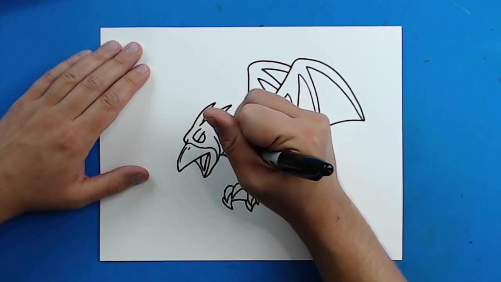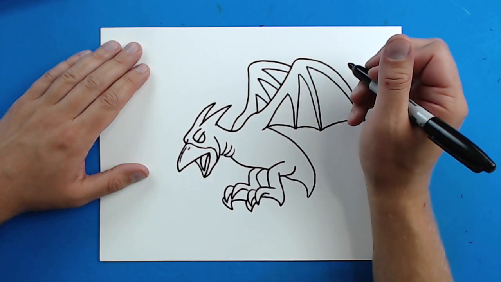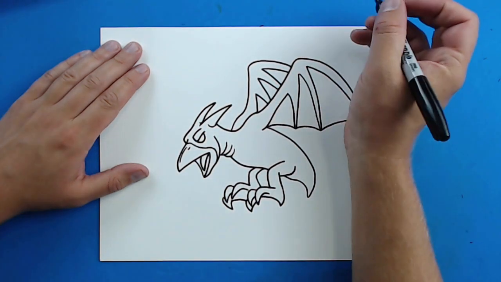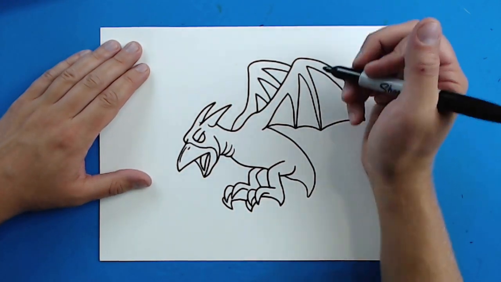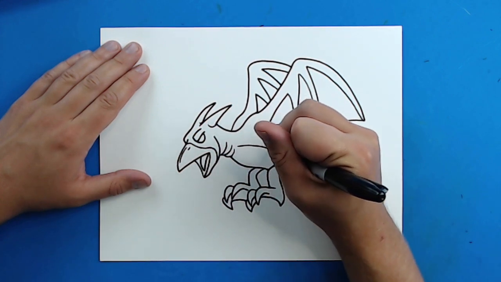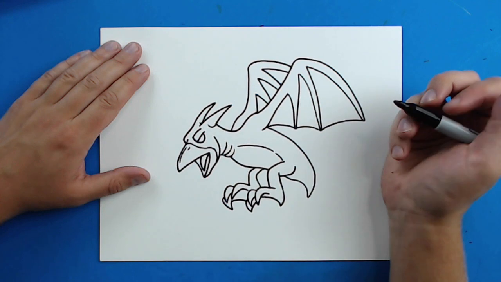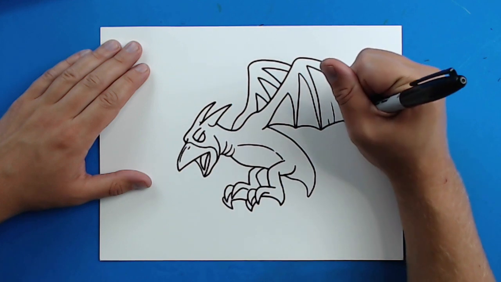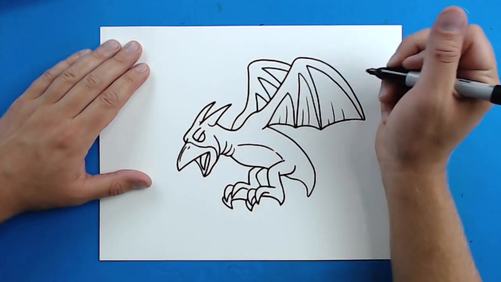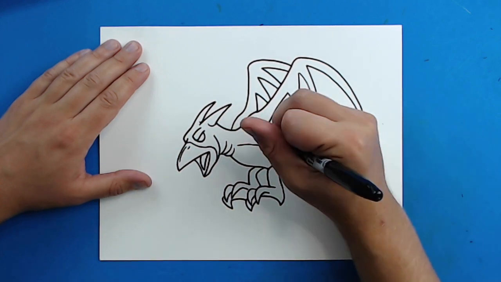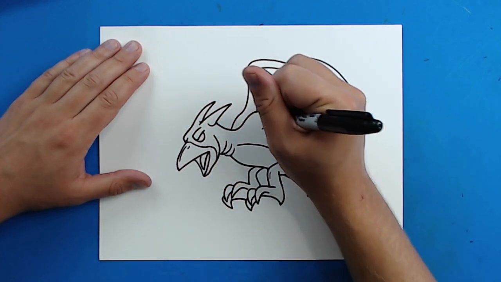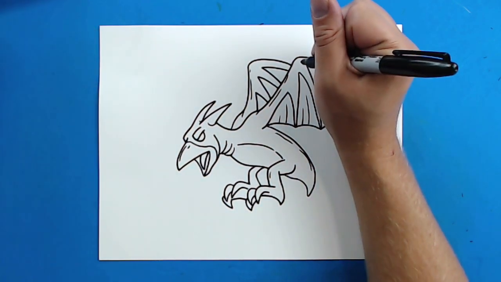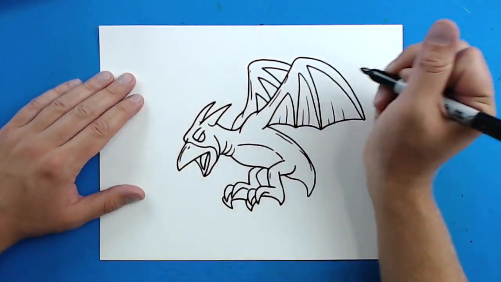I'm going to bring these lines up just a little bit. Going to put a little curved line on there where his horns are. And then I'm just going to make a little line down here just to show where his stomach is. And then I'm going to add just a few extra lines onto his wings. And then just a couple little extra detailed lines on his body. Kind of all the way around there. And just some different spots.